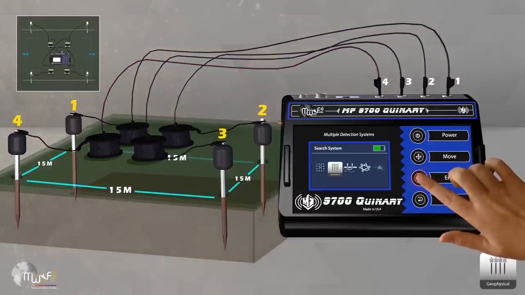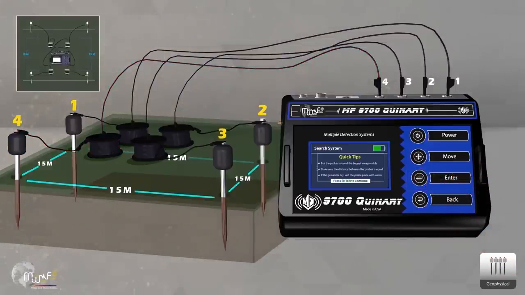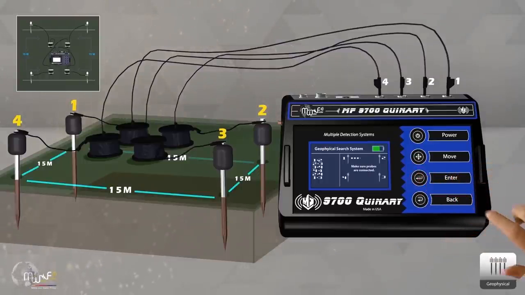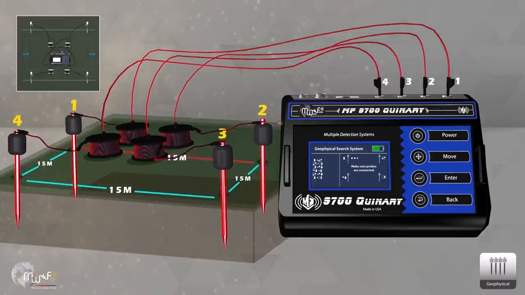Click Enter to display a message stating some recommendations for a successful scan. Choose the type of targets to search for: metal, water, or voids. Click Enter and the device will start searching between the probes. If the connection between the probes is not good or is faulty, a message will appear to make sure that the electrodes are connected properly.